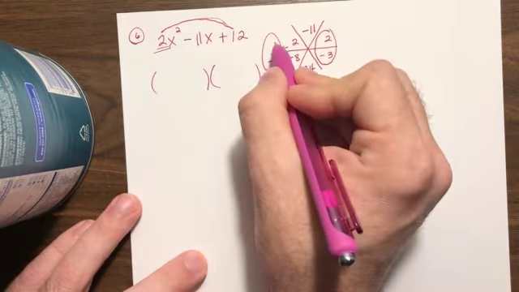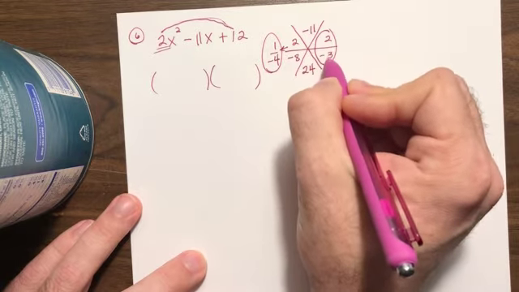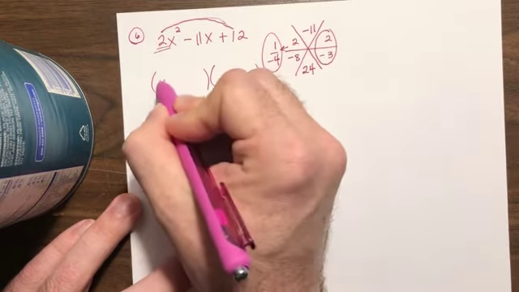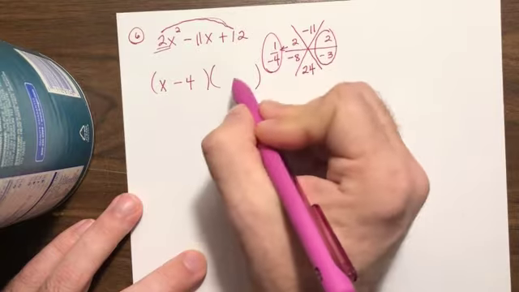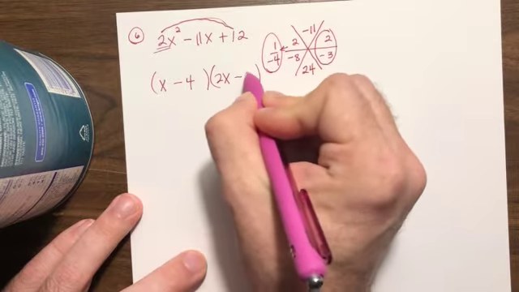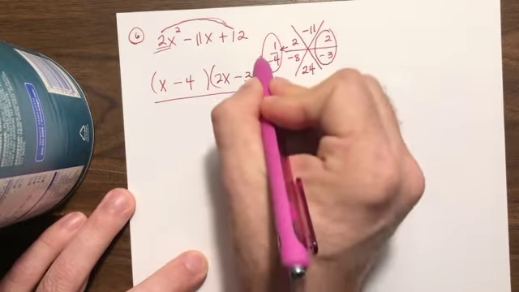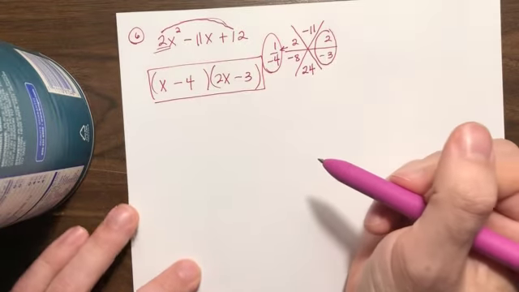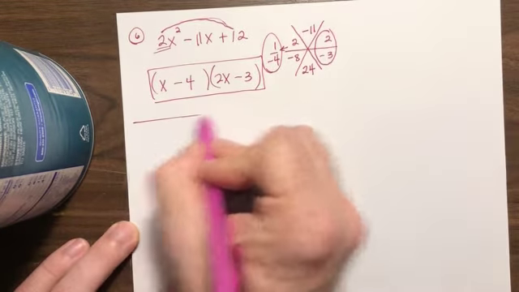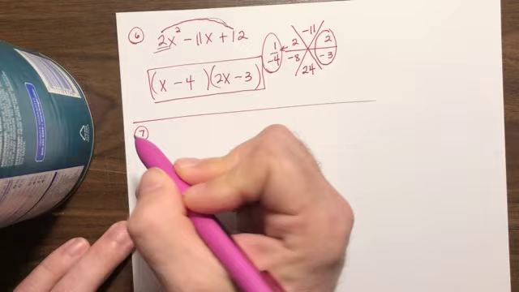It's always blank x blank, blank x blank. So in this case, it's 1x minus 4. And then it's 2x minus 3. All done. Okay. A little practice doing the snowflake for you.